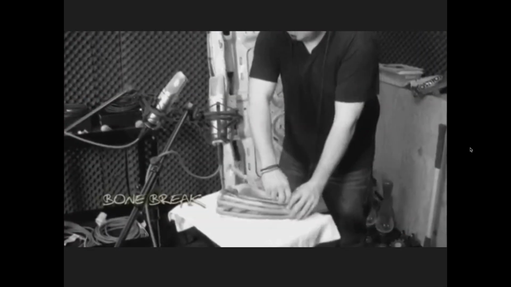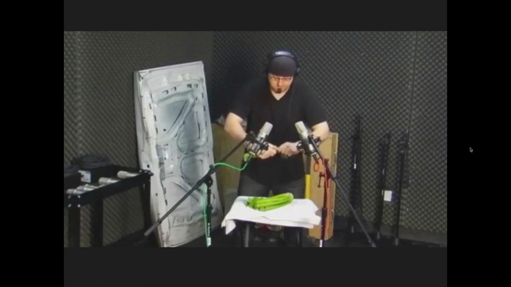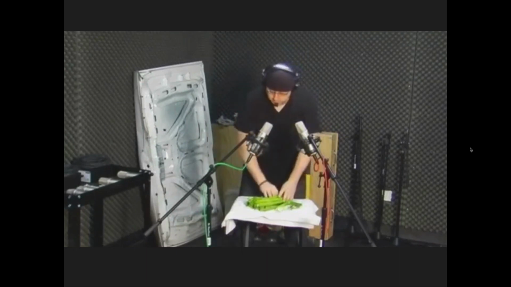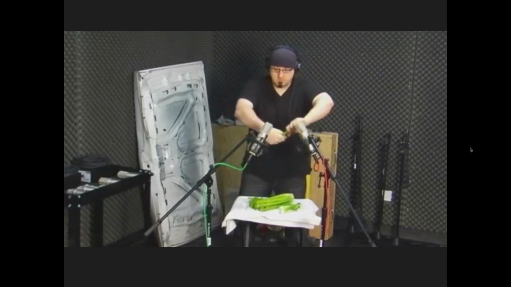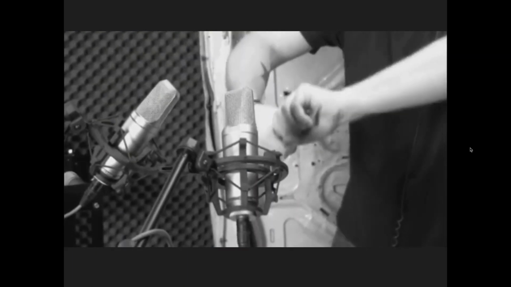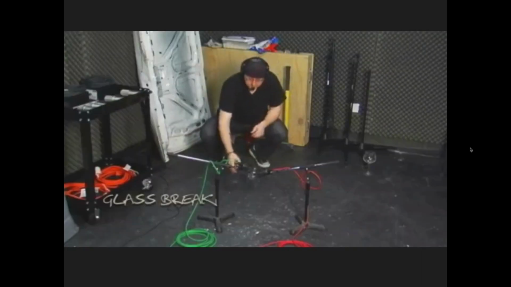Let's start off with a bone break. We've got a piece of celery mic'd up with a pair of NT2As. Note that we're not recording in true stereo. Instead, we're using the second mic as a backup with a pad in case the effect overloads the primary mic. You can start with the simple snap of a single stalk, or get more complex sounds with several stalks and twist them together.